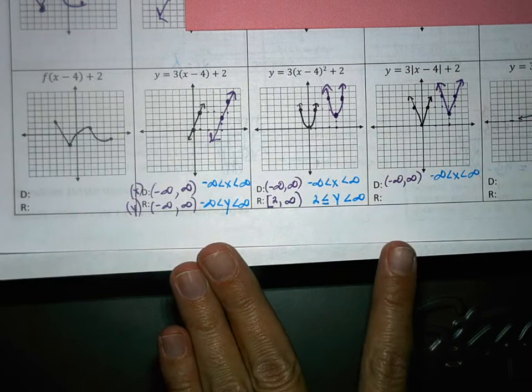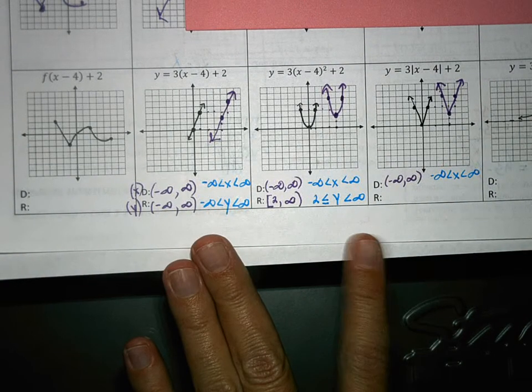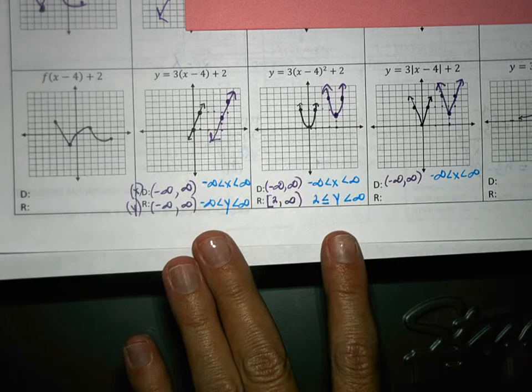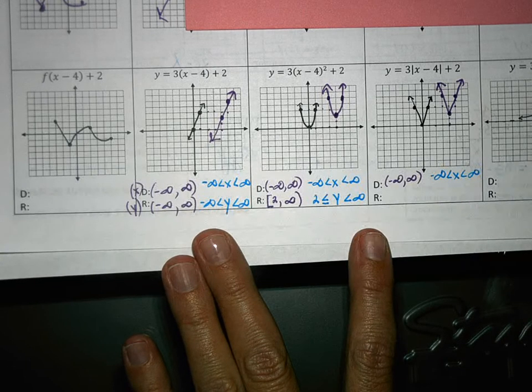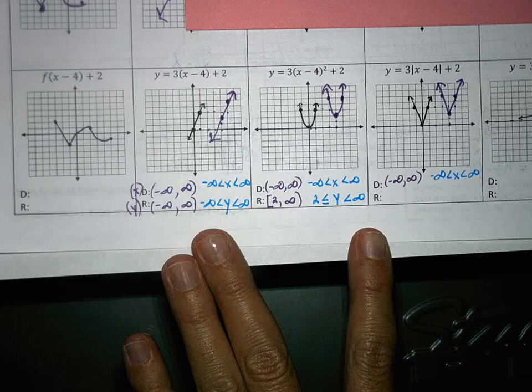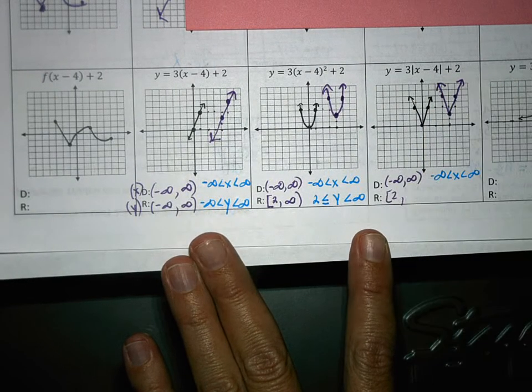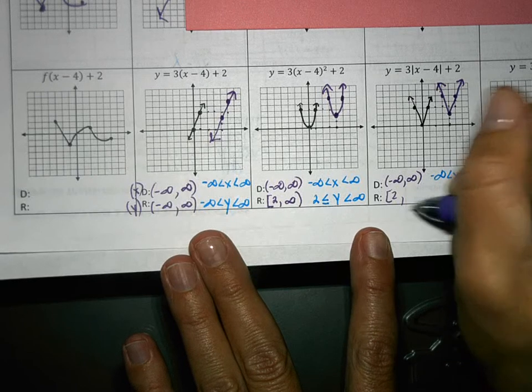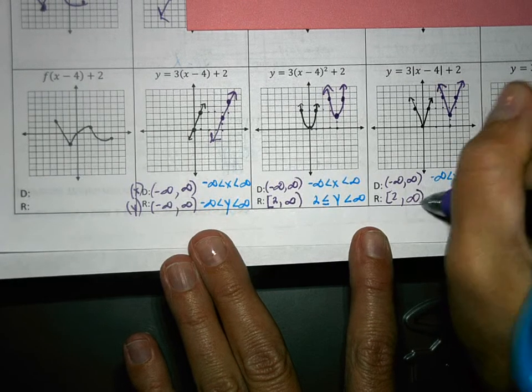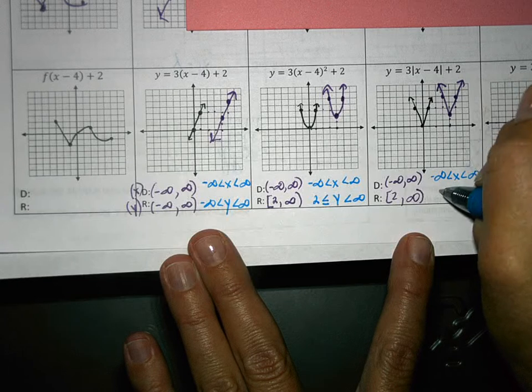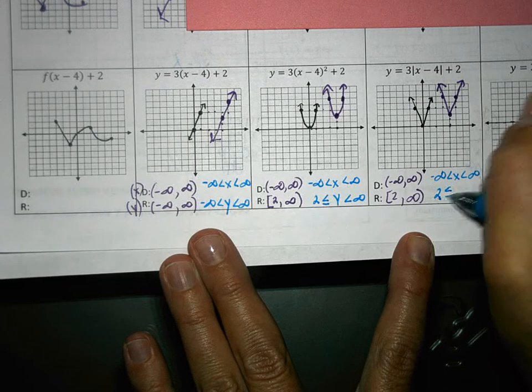What is my starting point on the range? 2, and is it a bracket or a parenthesis? Very good. So we have bracket 2, and it goes all the way to positive infinity. And in inequality, that means we have 2 is less than or equal to y is less than positive infinity.